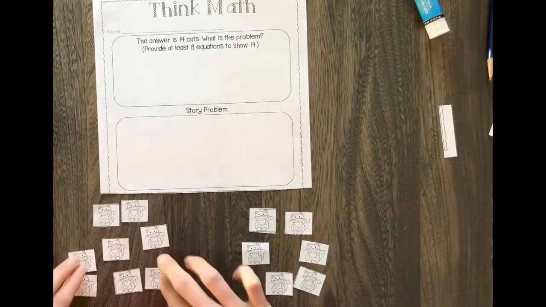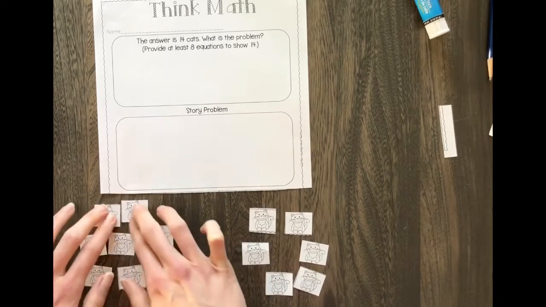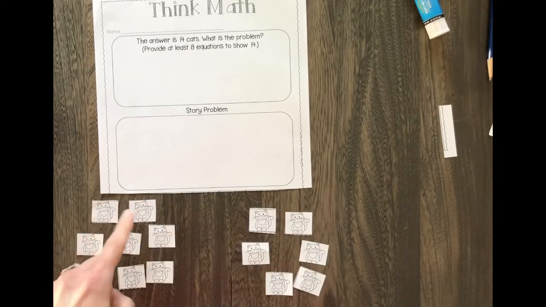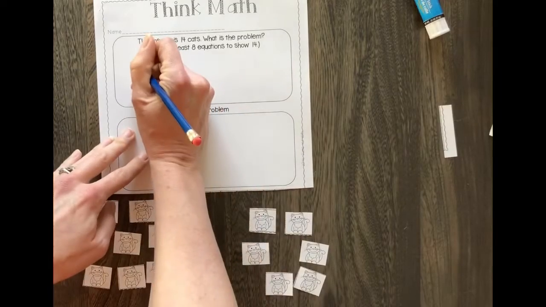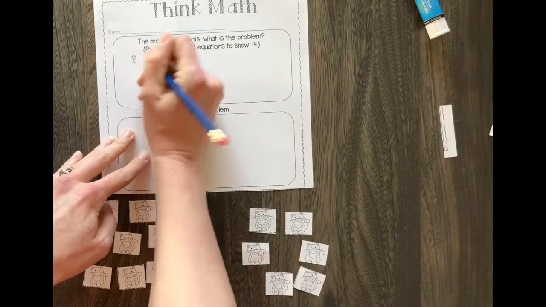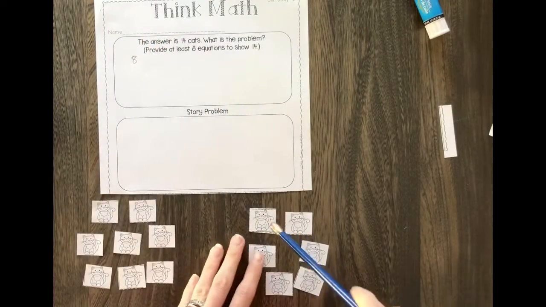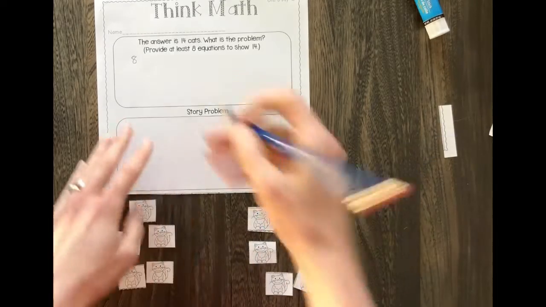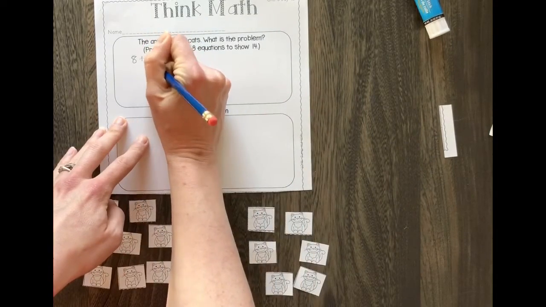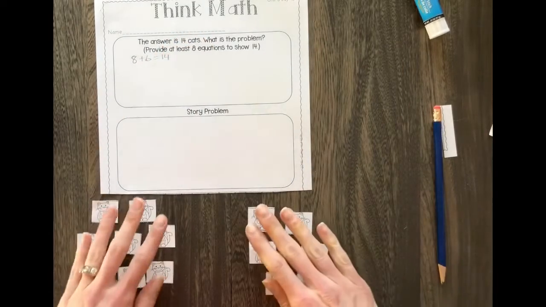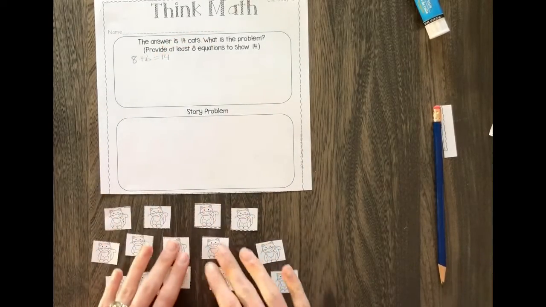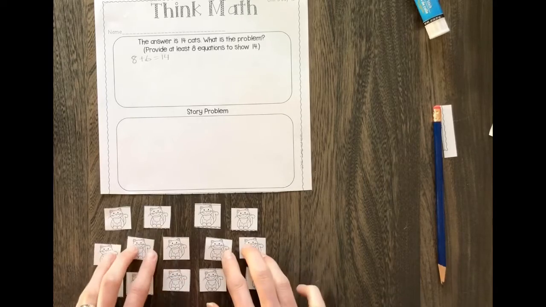So now that I took my 14, I split it into a group of 1, 2, 3, 4, 5, 6, 7, 8. So on my first equation, I can write 8, and then my other group has 1, 2, 3, 4, 5, 6. 8 plus 6 equals 14. I can push them back together again and split them apart to make a different combination.